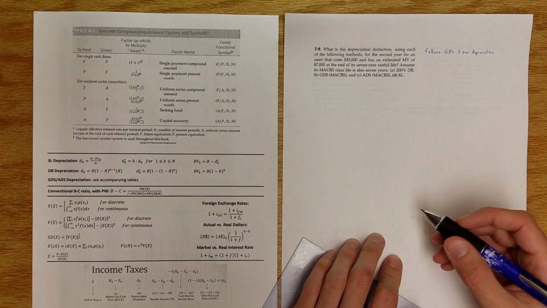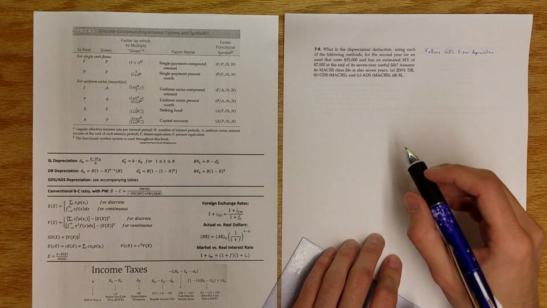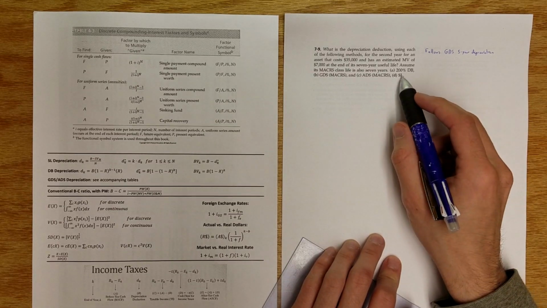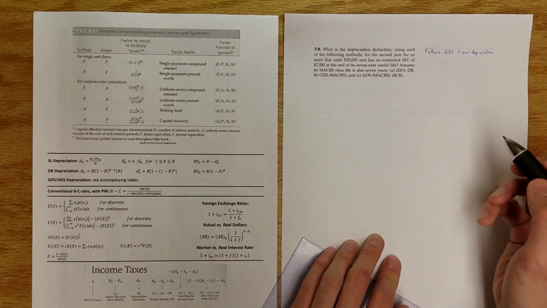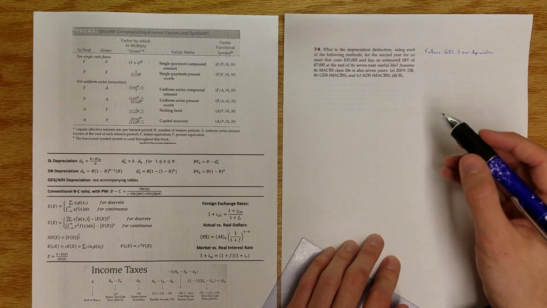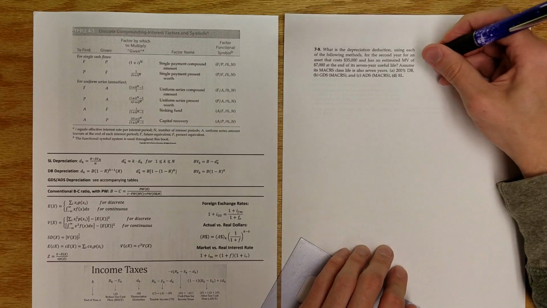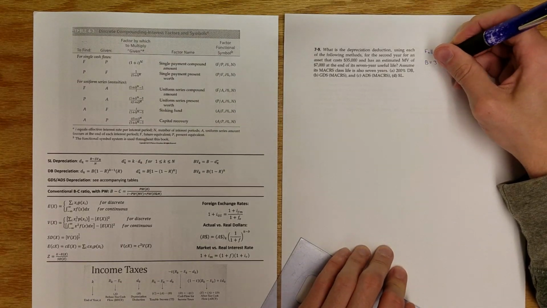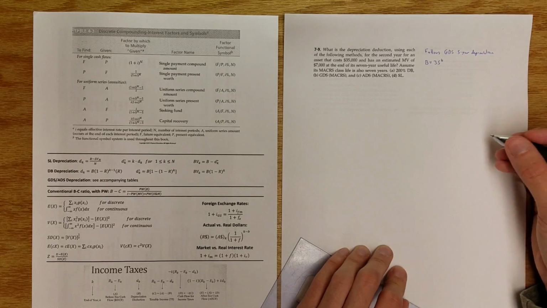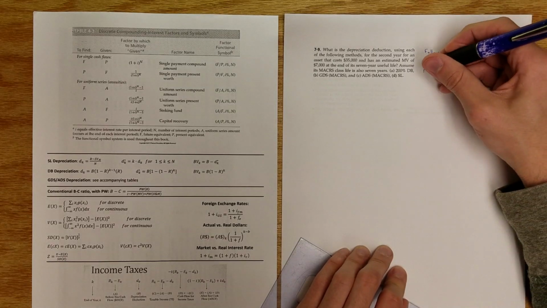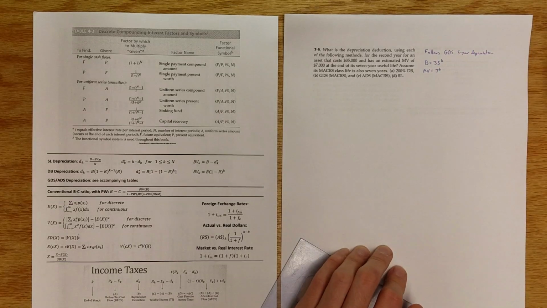What it's asking for is, what is the depreciation deduction using each of the following methods: 200% declining balance, GDS, ADS, and straight line, for an asset that costs $35,000, so a basis of $35,000. I can write that down. An estimated market value of $7,000 at the end of its 7-year useful life. So it has a market value equal to $7,000 at end of year 7.